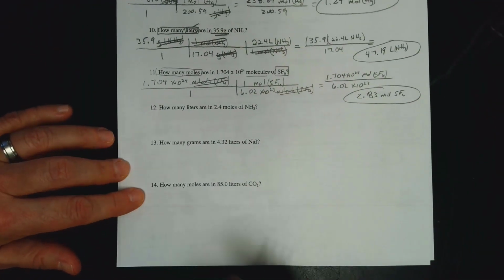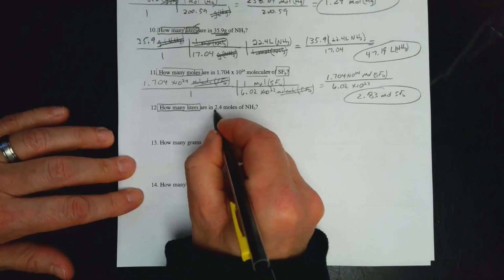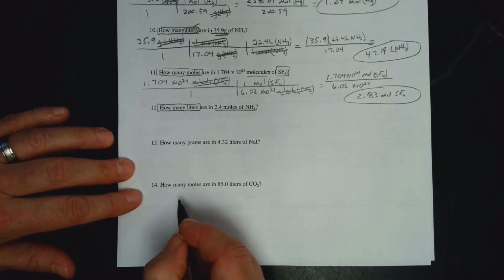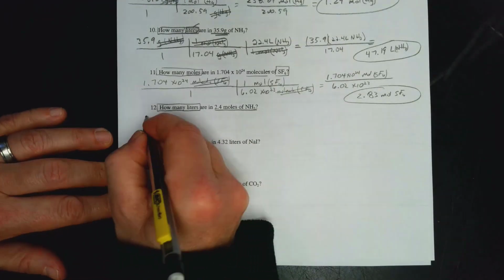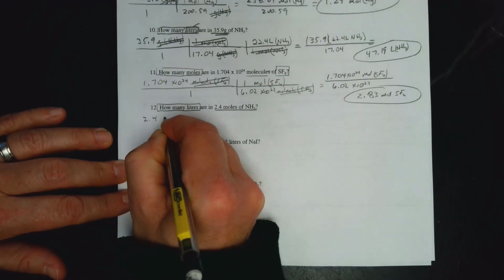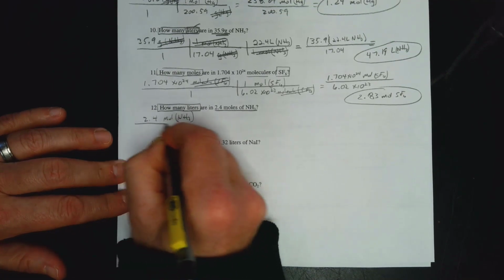All right, number 12. How many liters are there in 2.4 moles of NH3? Now, liters to moles, you guys, that's a direct conversion. That means we're going to be doing this in one step. So I've got 2.4 moles of NH3. It's our good buddy ammonia again.